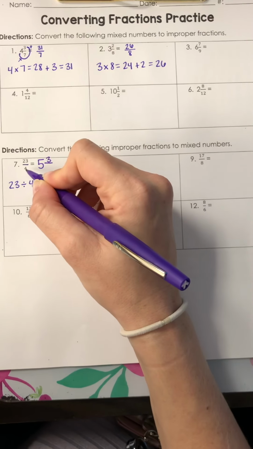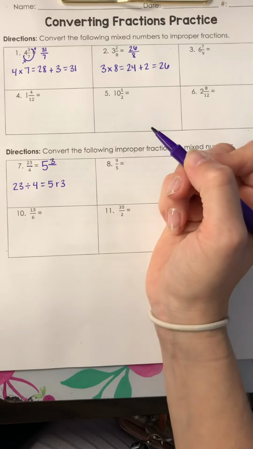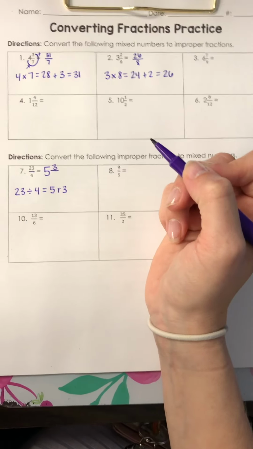And then again, same thing. We already have a denominator of 4. Do not change the denominator. That's going to stay the same. So keep that denominator as 4. We have 5 3/4.